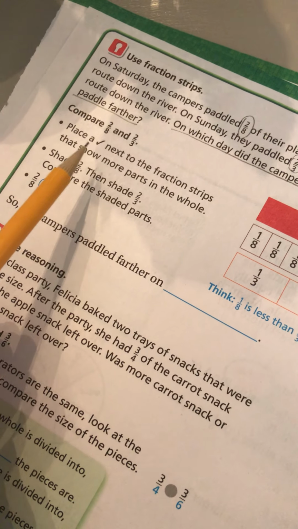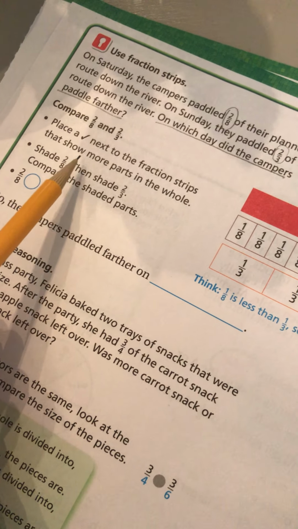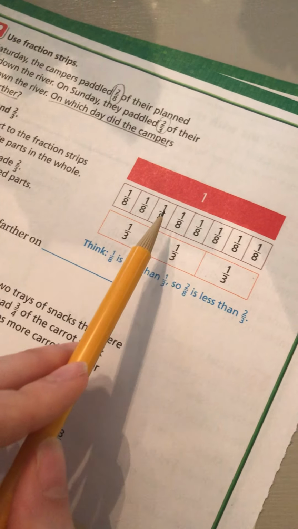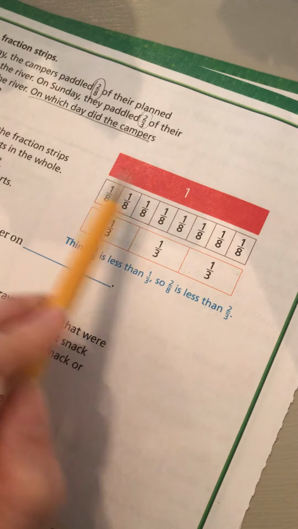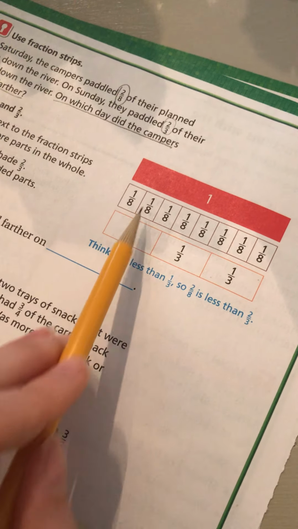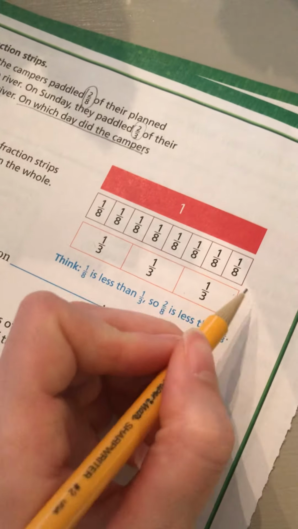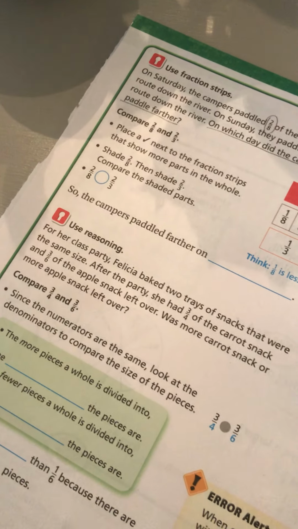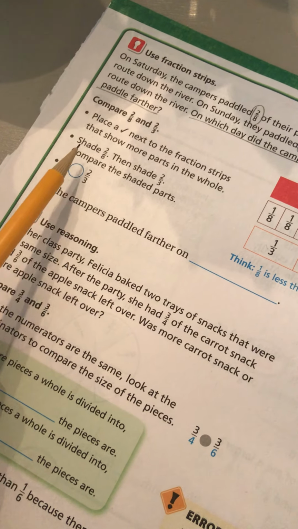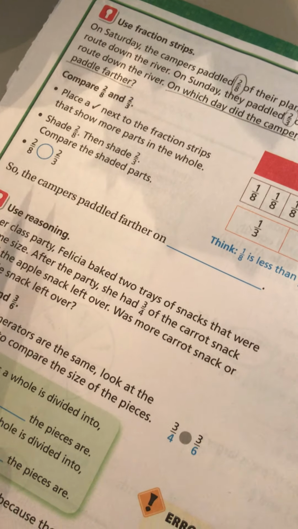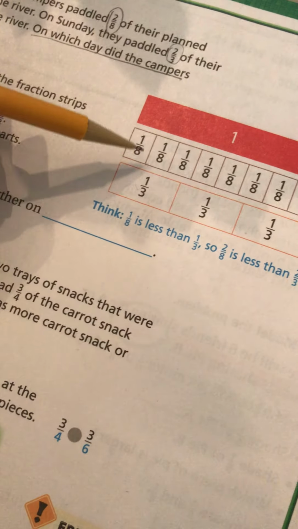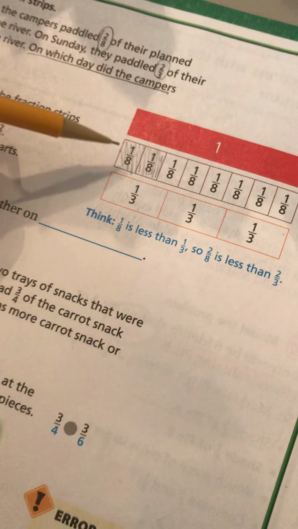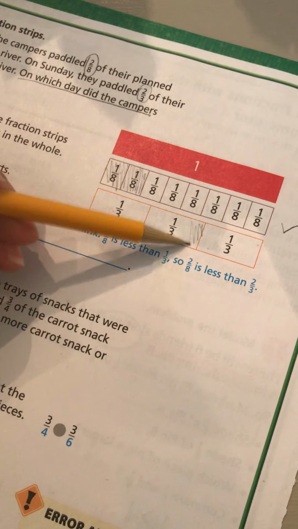First, it says place a check next to the fraction strips that show more parts in the whole. So if we looked at these two, this is comparing it to a whole. Now, which one has more pieces? This one. It has 8 pieces. This one has 3 pieces. Shade 2/8 and then shade 2/3. So let me shade 2/8 and then 2/3.